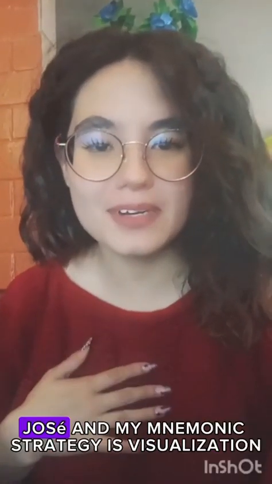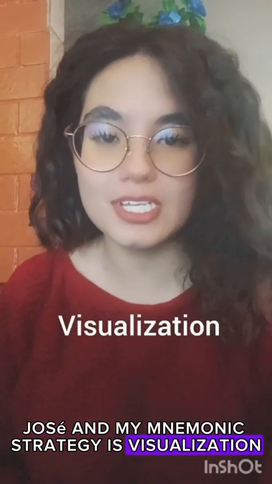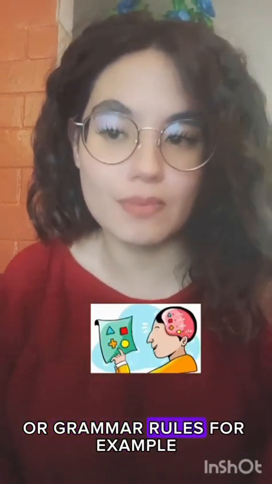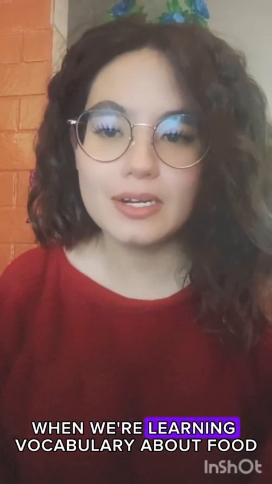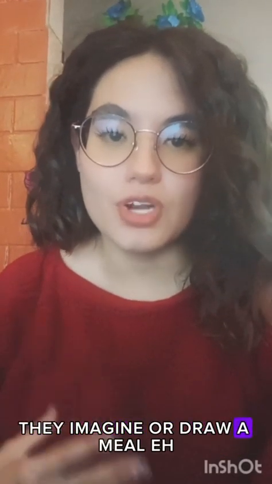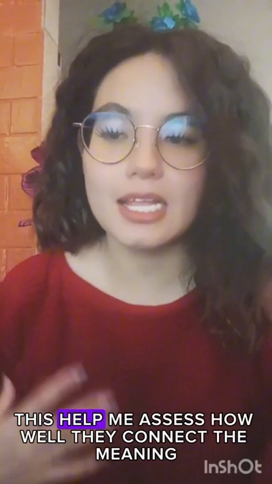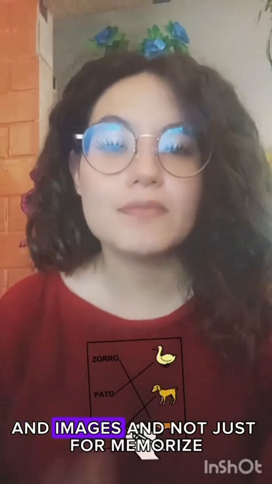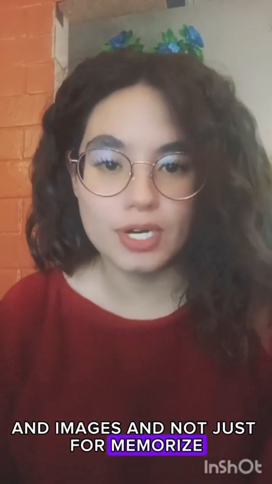Hi, my name is Maria Jose and my mnemonic strategy is visualization. Here students create mental images to remember new words or grammar rules. For example, when we're learning vocabulary about food, they imagine or draw a meal. This helps me assess how well they connect the meaning and images, and not just memorize.